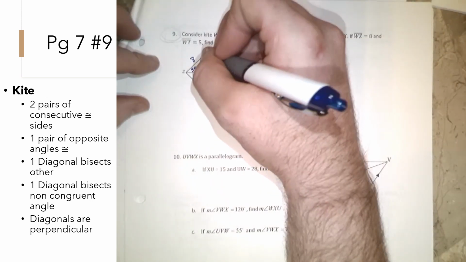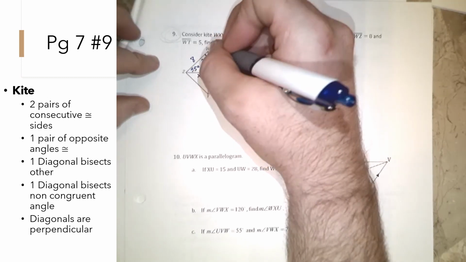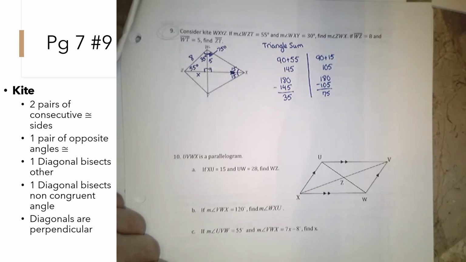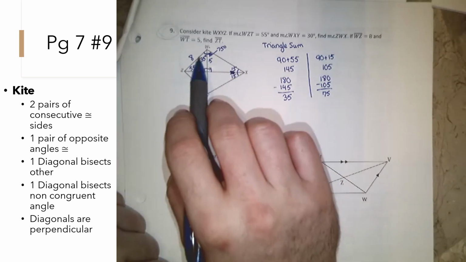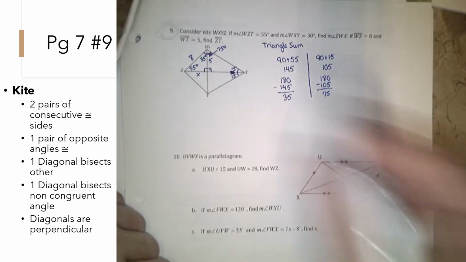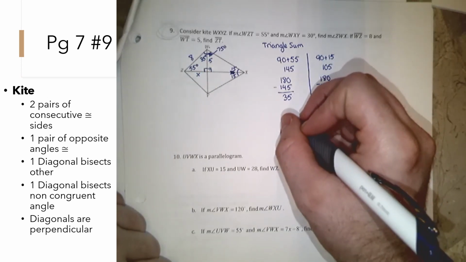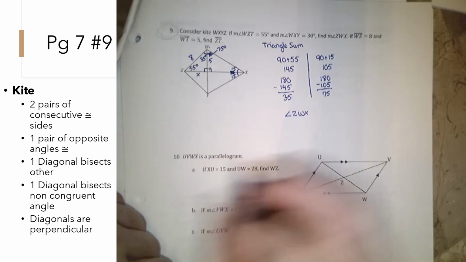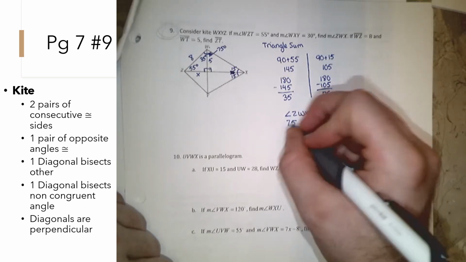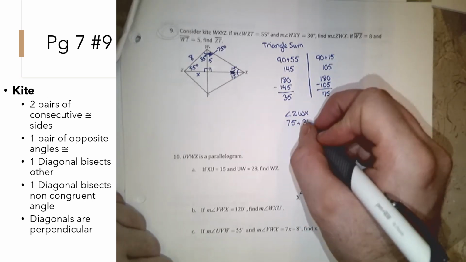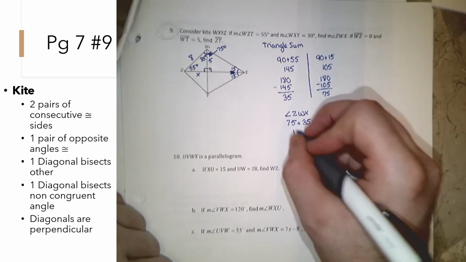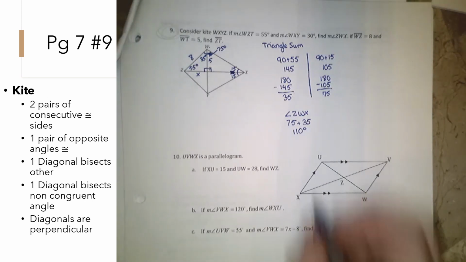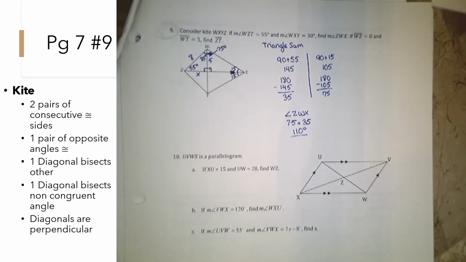So this angle right here is 75 degrees. So now to find the full angle like they want us to do, angle ZWX, what I want to do is 75 plus 35, and that'll get me 110 degrees. So this angle right here is 110 degrees.